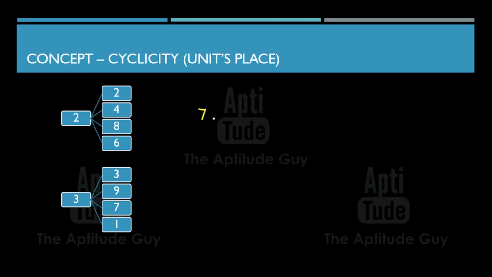Now the problem over here is this. 7 power 1, 7. 7 power 2, 49. So 9. Till here everybody knows. But after that people start getting doubts because then we have to find 7 power 3 and then 7 power 4. Now 3 power 3 is 27, so we have 7. 3 power 4 is nothing but 9 square, which is 81, so it ends with 1. That part was okay.